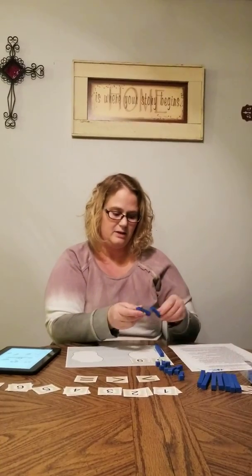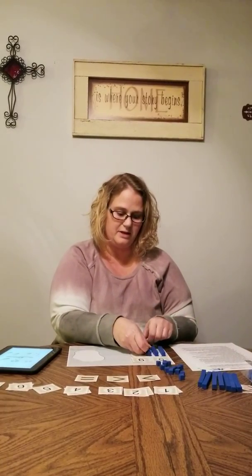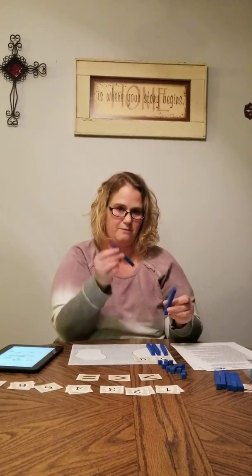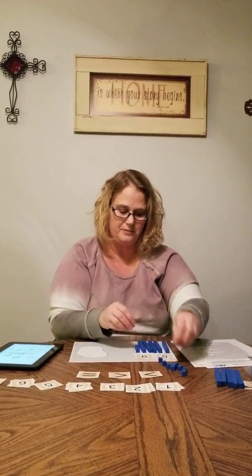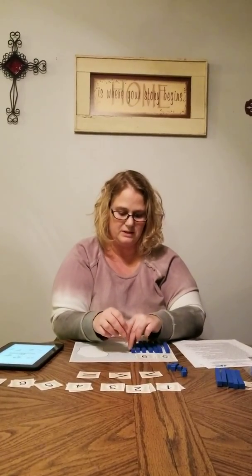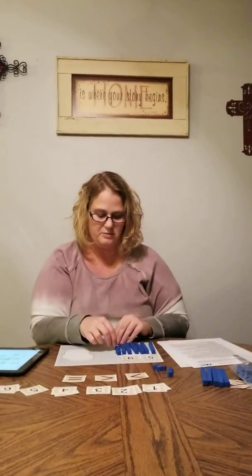10, 20, 30, 40, and 50. And each one of these single blocks is worth 1, and we're going to need 9 of them. So we have 50, 51, 52, 53, 54, 55, 56, 57, 58, and 59. Now mind you, while I'm doing this on the overhead, the students each have their own, so they will also be doing this.